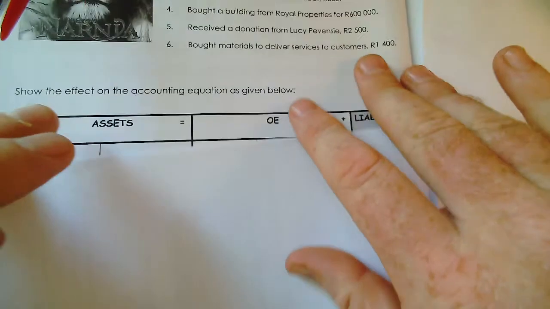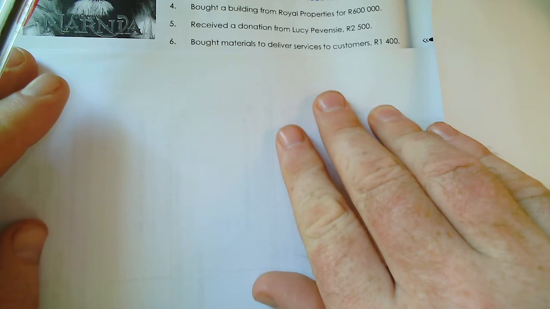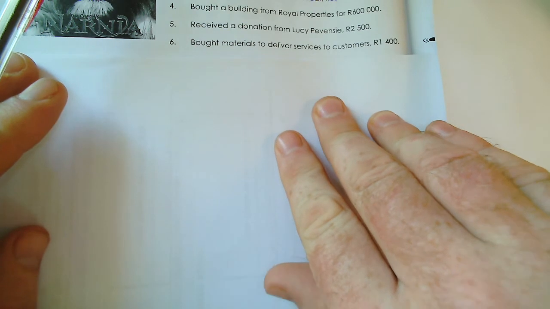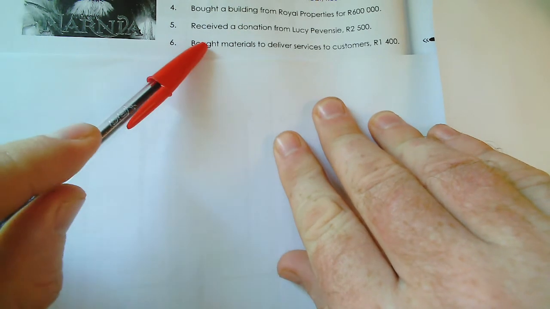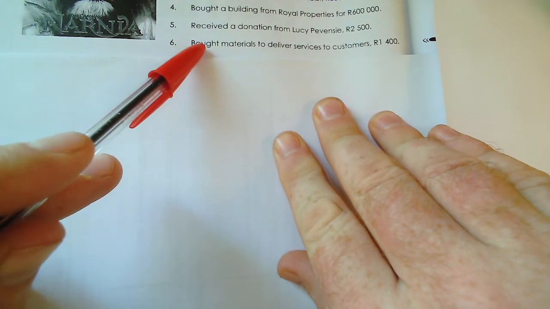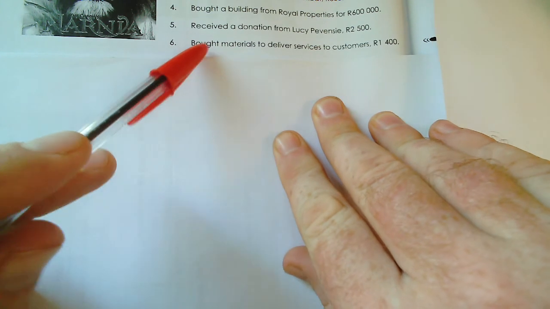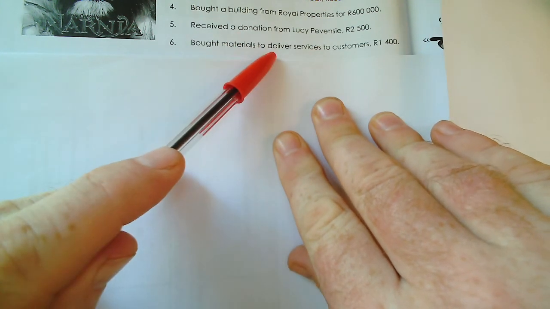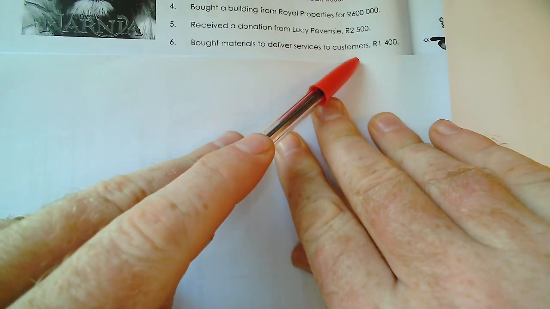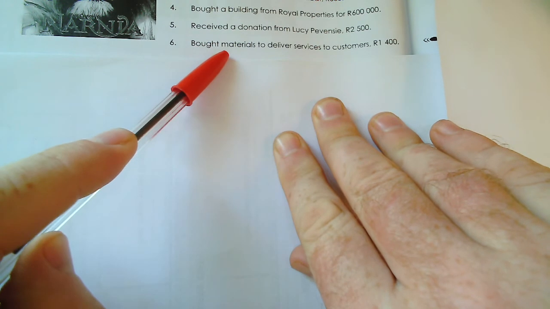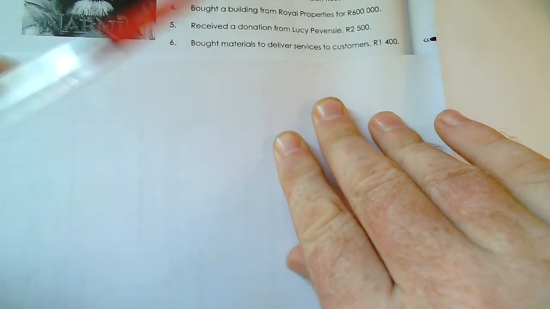And then lastly, for this activity, bought materials to deliver services to customers, for 1,400 Rand. So you bought materials, so the cash in the bank account becomes less. Materials is your expense.